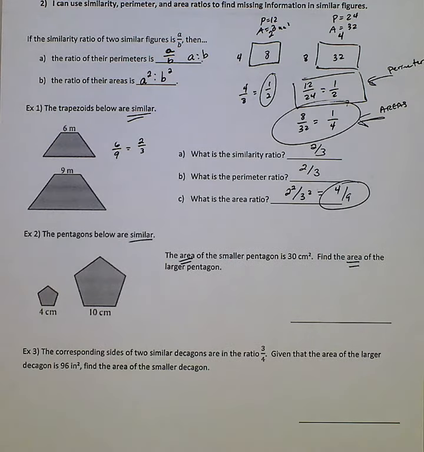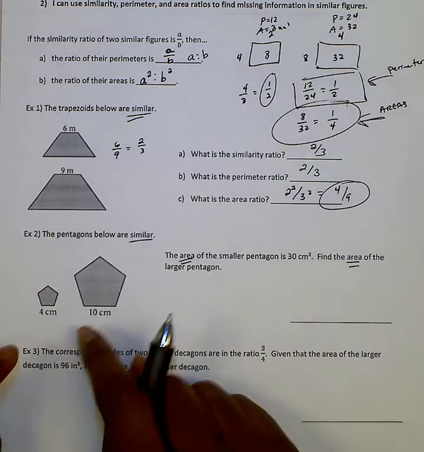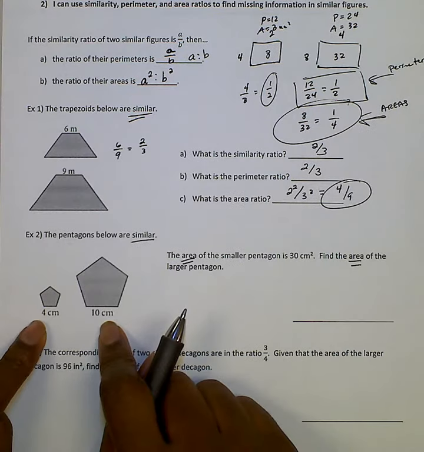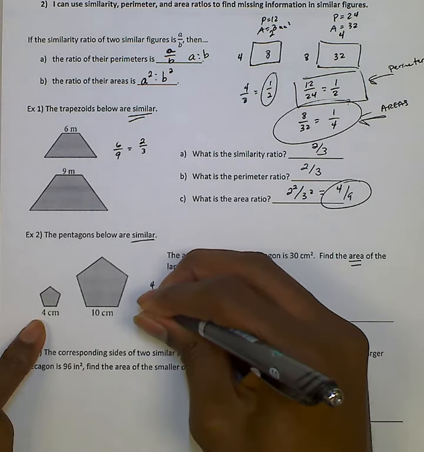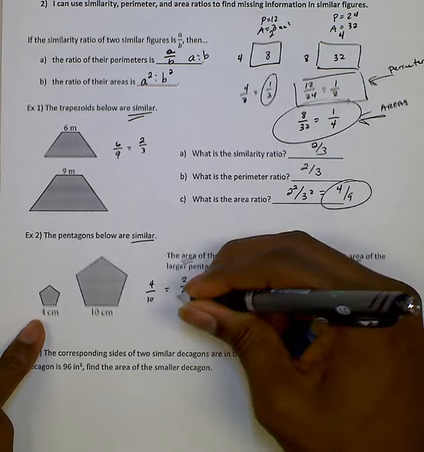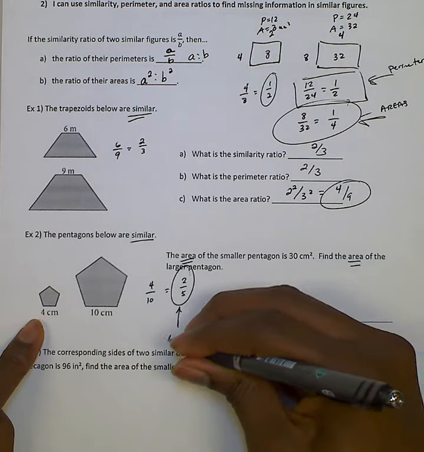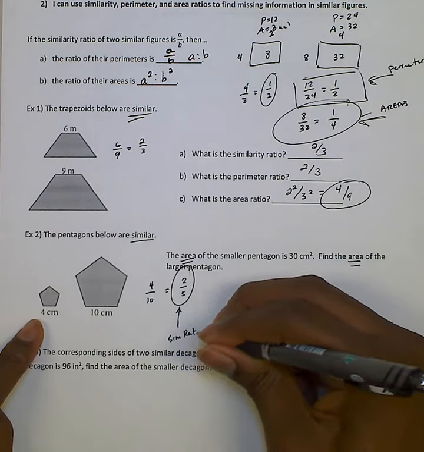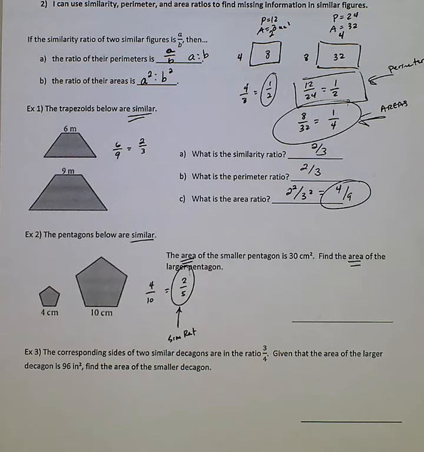Okay, and so we know that the similarity ratio will play a part here. These are similar, their corresponding sides, 4 and 10. So I'm going to take those sides, and I want to find my similarity ratio. This is my similarity ratio. Now, like I said, it's really important that I know that we're looking for area.